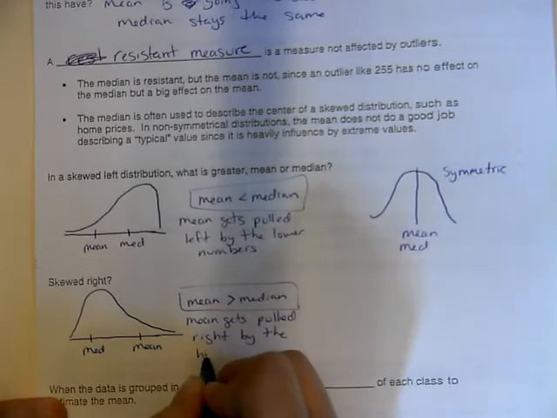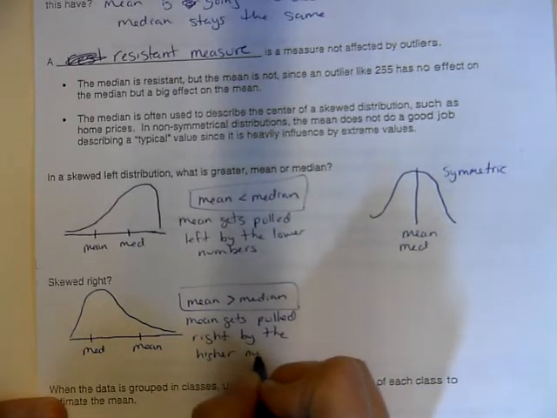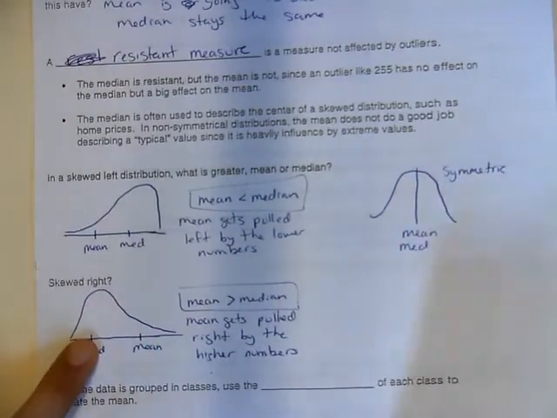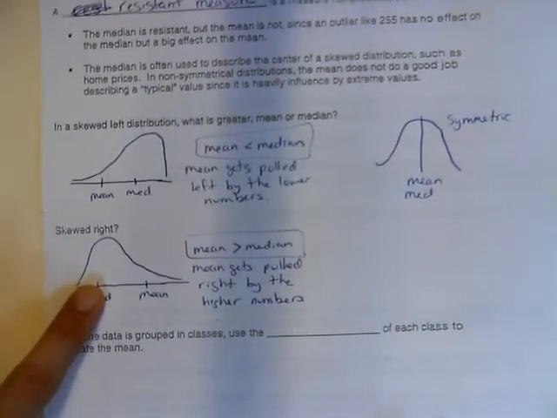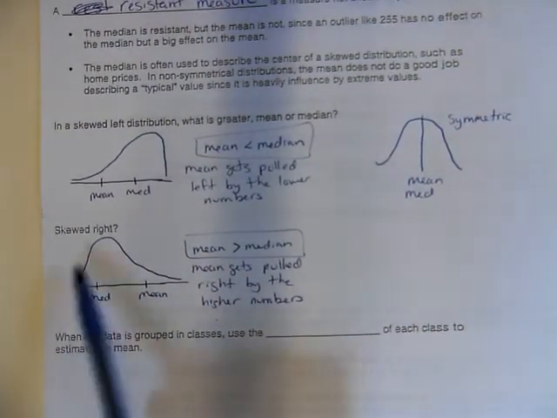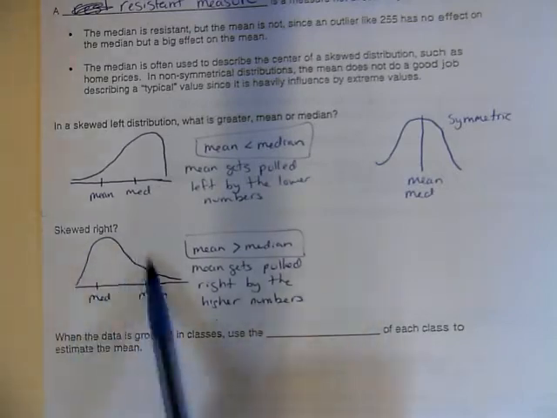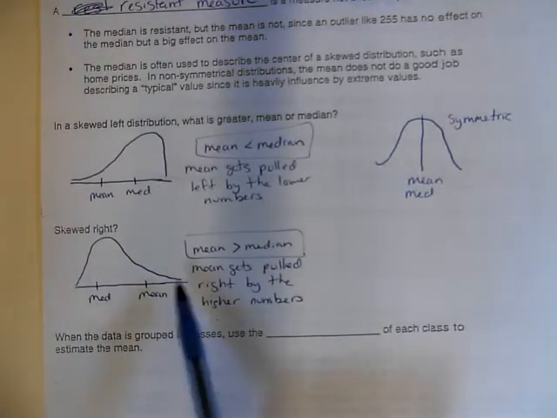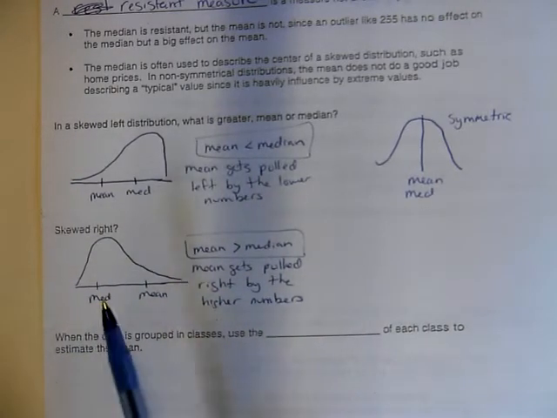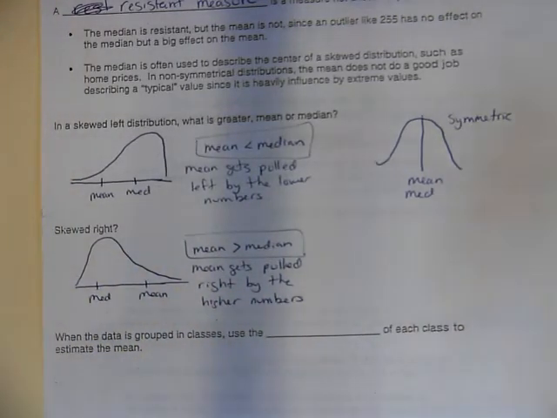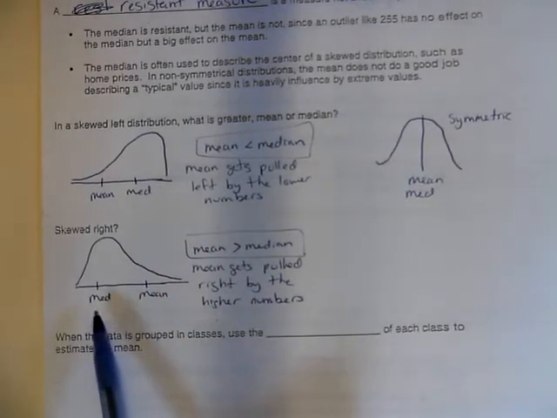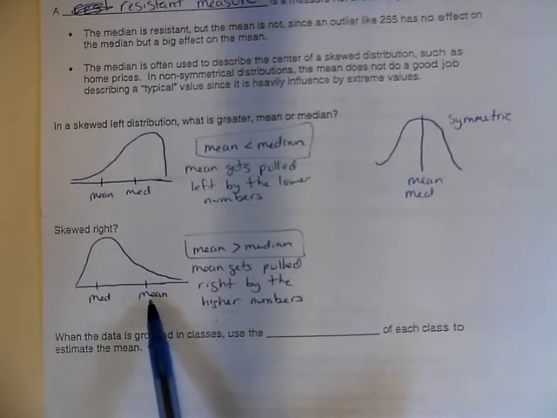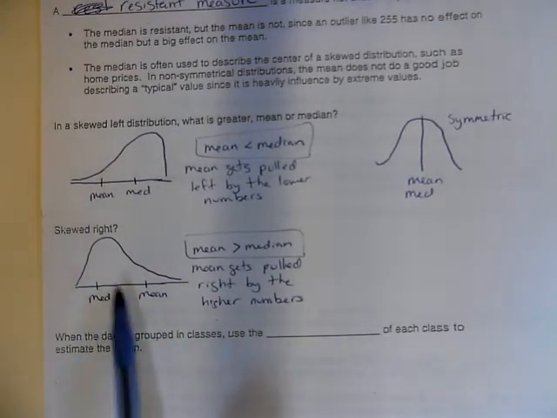by the higher numbers. So a good one to talk about here is where housing prices come in. Like most neighborhoods, you have a bunch of houses that are all around the same value, and then you have that $1 million house that just pushes everything up. So you'll see a lot of times, when you get older and you start looking for houses, they'll say the median house price versus the mean, because the median's a little bit more accurate about what you're going to pay.